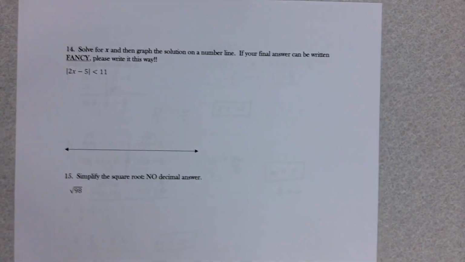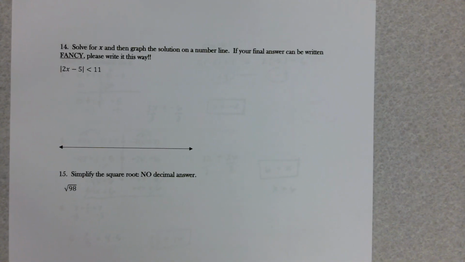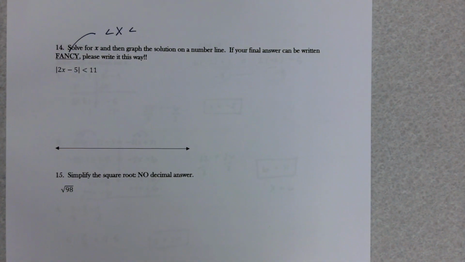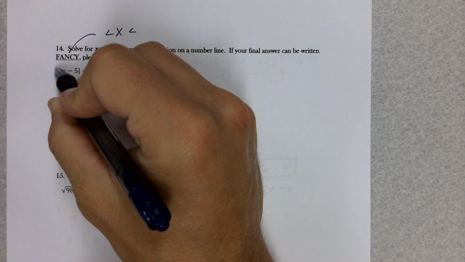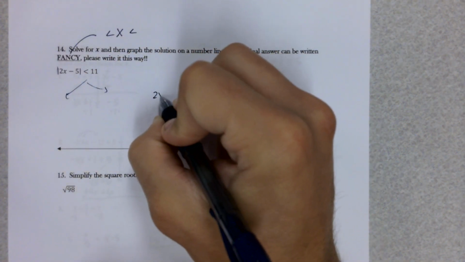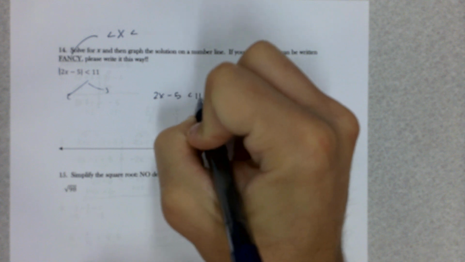Last page here, another absolute value question. Solve for x, graph it on the number line, and if your final answer can be written the fancy way, meaning if you can stick the x in between two numbers, let's do so. Okay, so this is already isolated. Let's split it up. 2x minus 5 is less than 11.